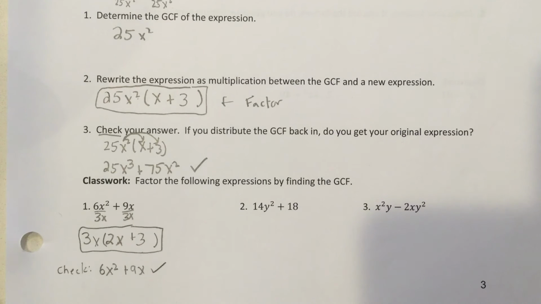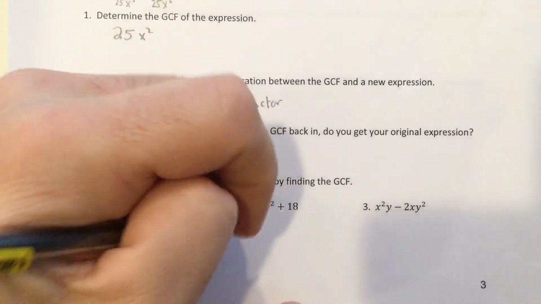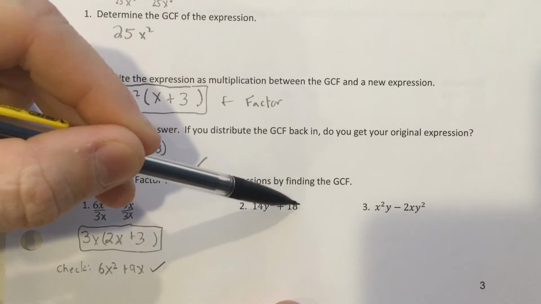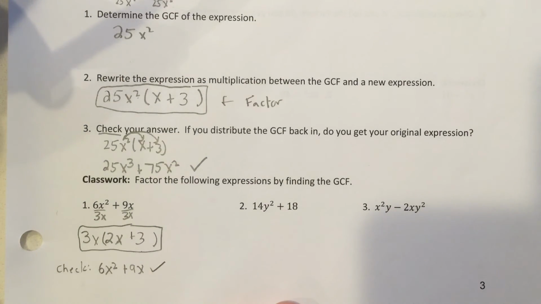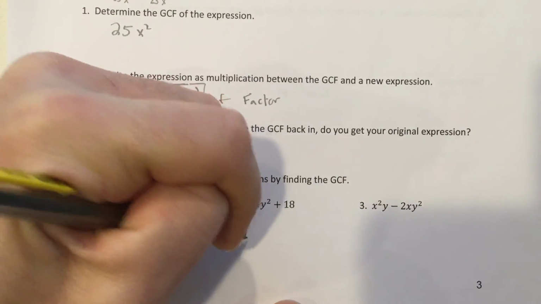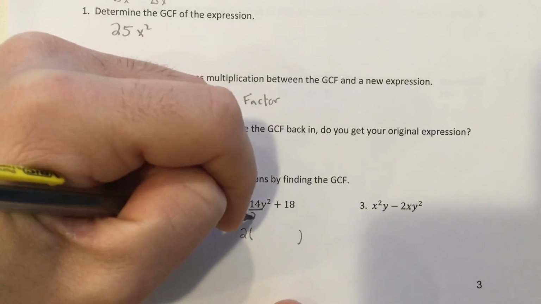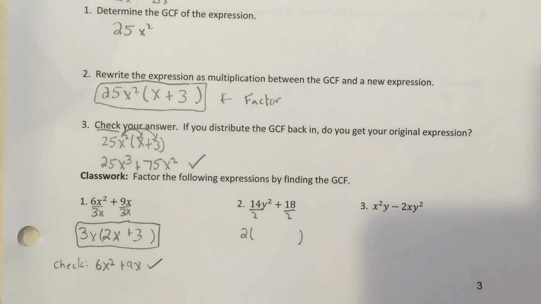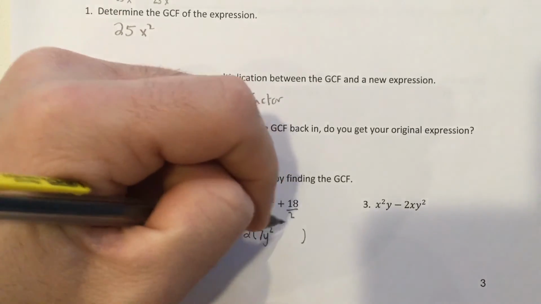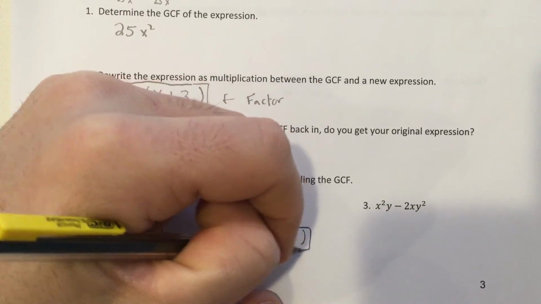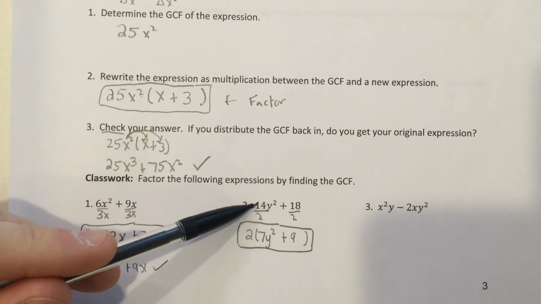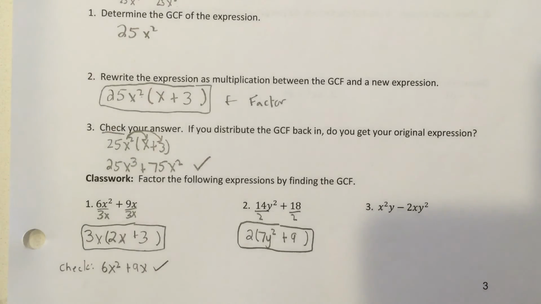All right, go ahead and try number 2. For number 2, the GCF doesn't have any variables in it because this has a y squared. This doesn't have any y's at all, so there's no GCF variable. But the number would be a 2. So I have a 2 in front of one set of parentheses. I divide everything by 2. And then I do 14 divided by 2 is 7, and then I have y squared. 18 divided by 2 is 9. And again, if I did a quick check, 2 times 7y squared is 14y squared. 2 times 9 is 18, so it checks.